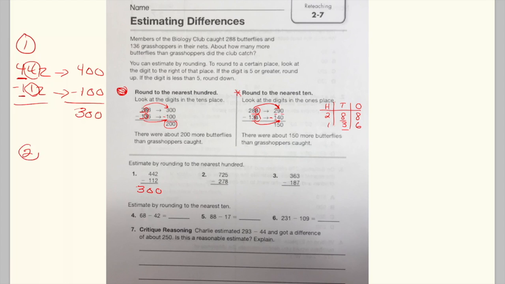Number 2, 725 minus 278. We're still rounding to the nearest hundred, so underline the digit in the hundreds place.